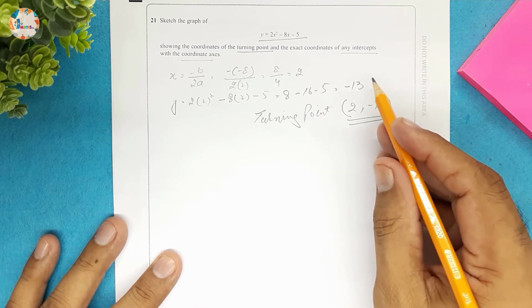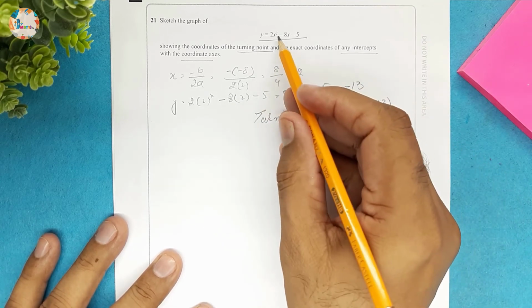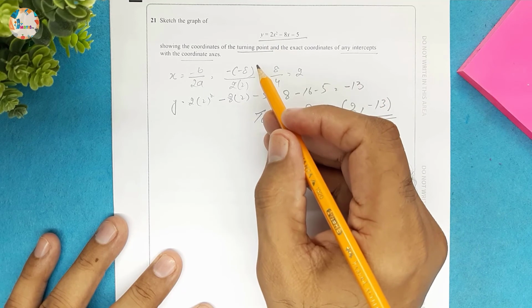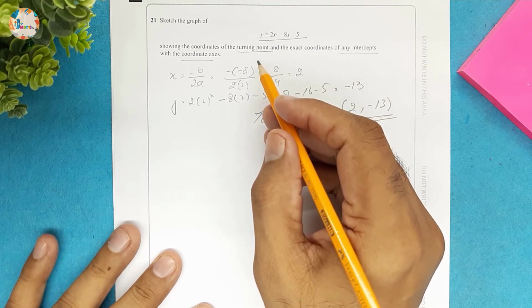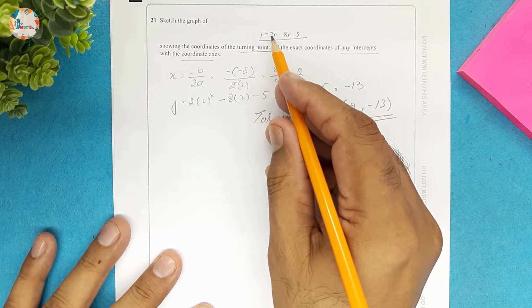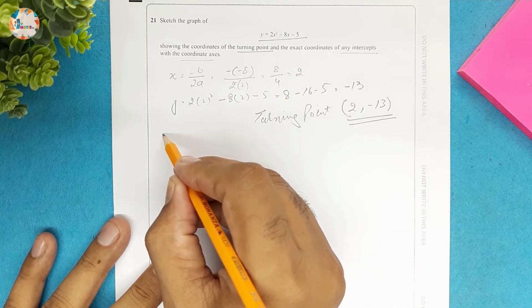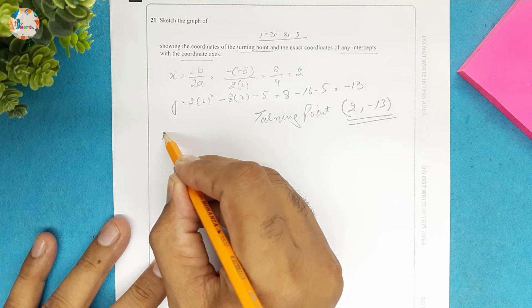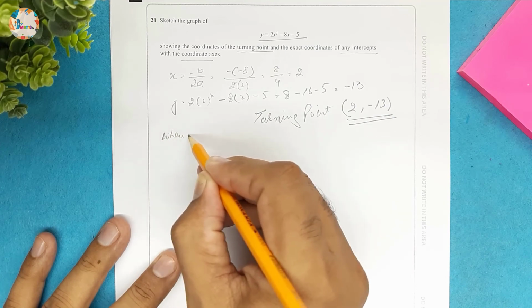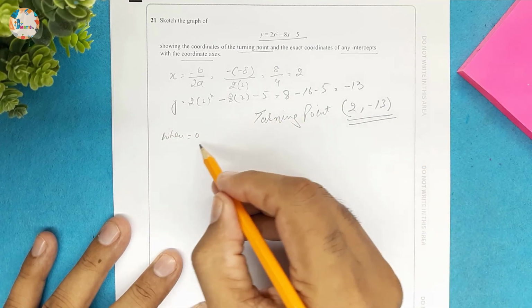Now we need the intercepts basically. To find the intercept, first of all we will find the y intercept. So y intercept is at x is equal to 0.